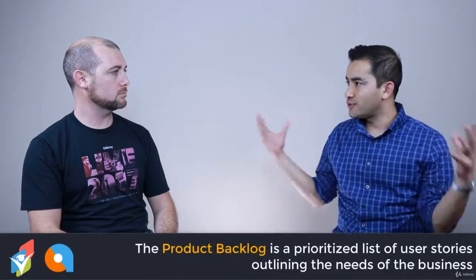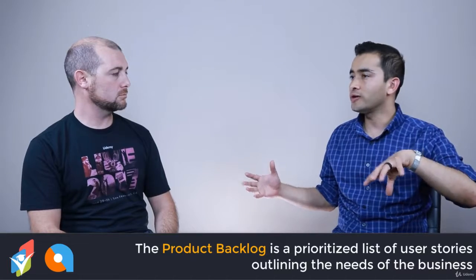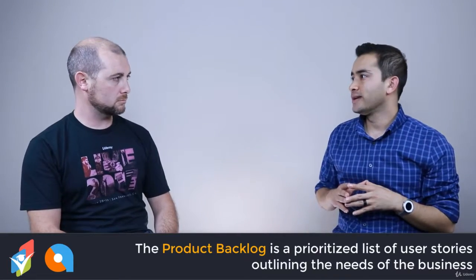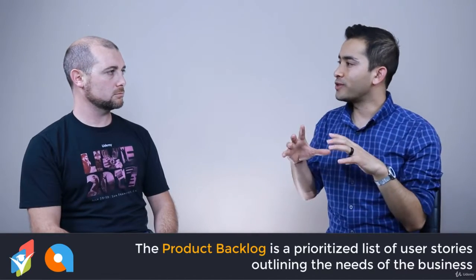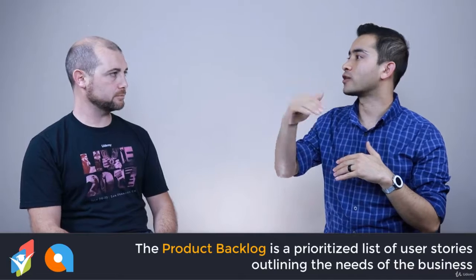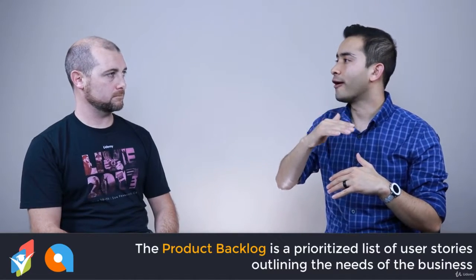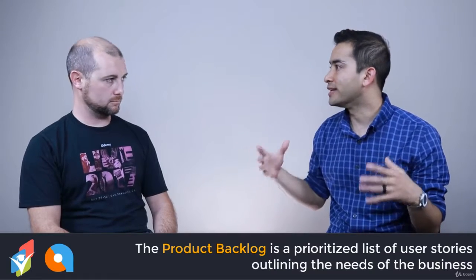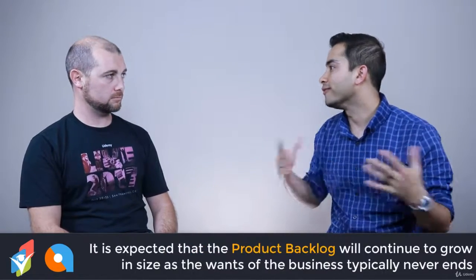So let's look at the product backlog. Product backlog is a list of user stories collected by the product owner by talking to the users and stakeholders. One of the most important things about the product backlog is that it is prioritized. The highest priority items are on the top and the lowest priority are at the bottom. And this is an ever increasing list because the wishes and the needs of the users are infinite, right?